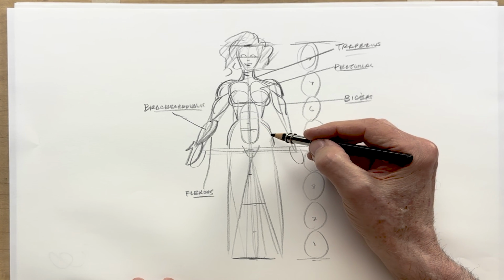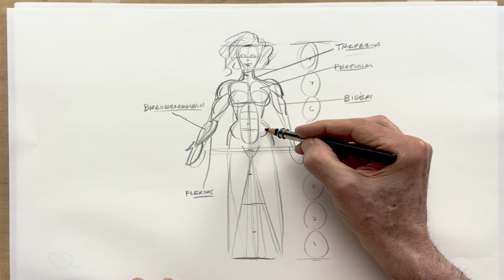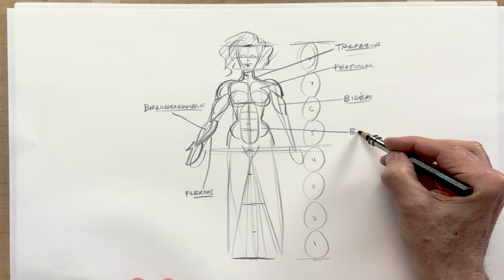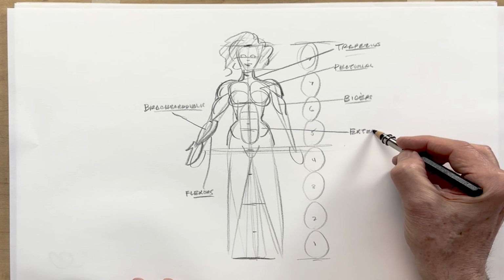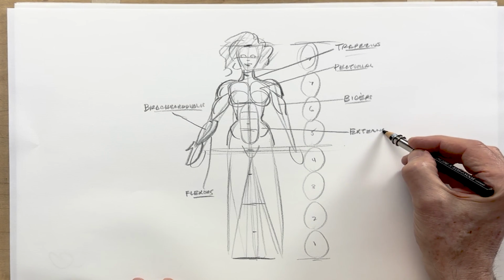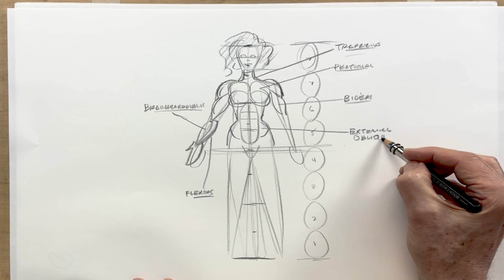Let's see, on either side we have the external obliques. Obliques.